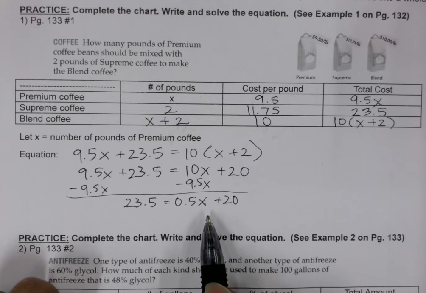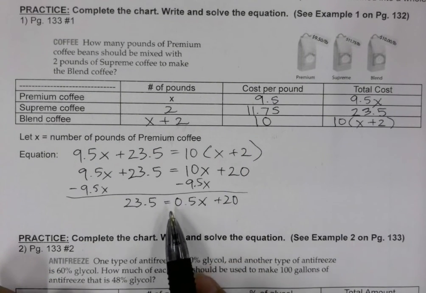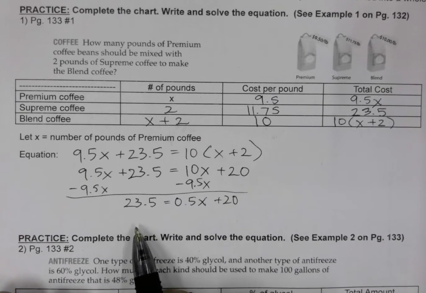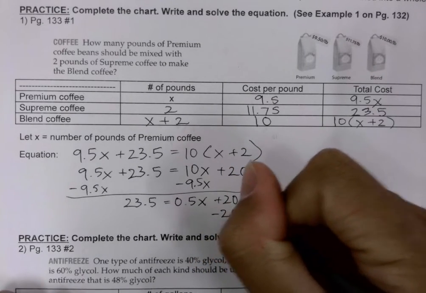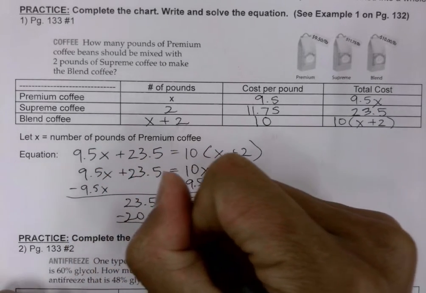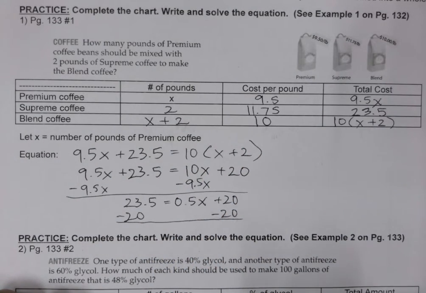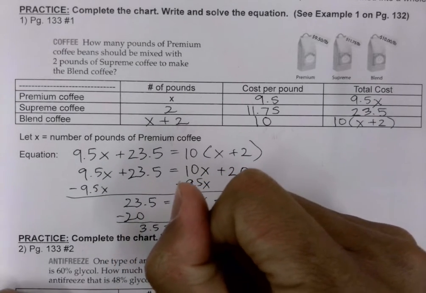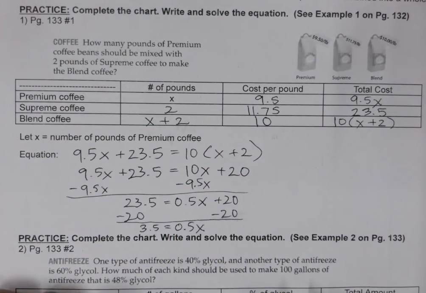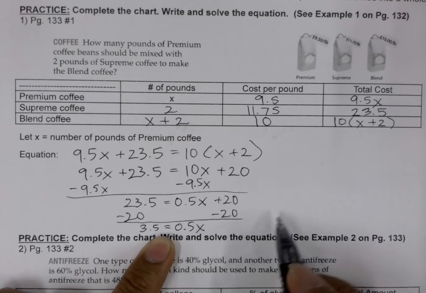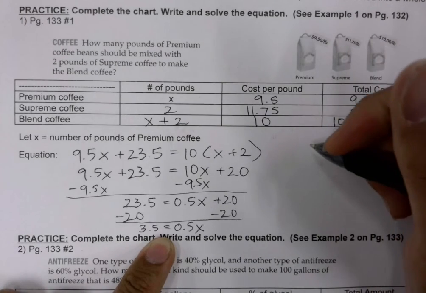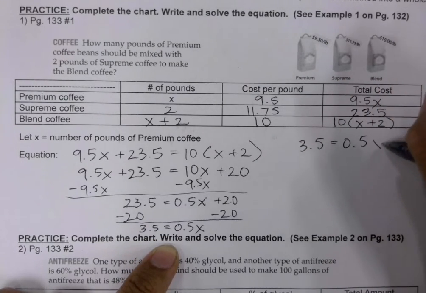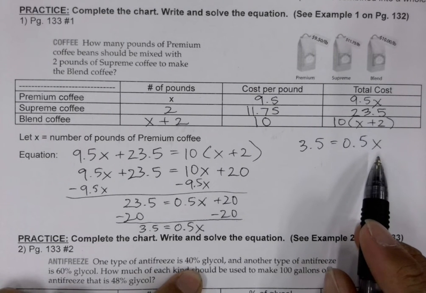To get the x term by itself, we need to move the 20 to the left side of the equal sign. So we can do that by subtracting 20 from both sides of the equal sign. That leaves us with the equation 3.5 is equal to 0.5x. I've run out of room, so I'm going to write the equation on the right side of the paper. Now we need to solve for x.